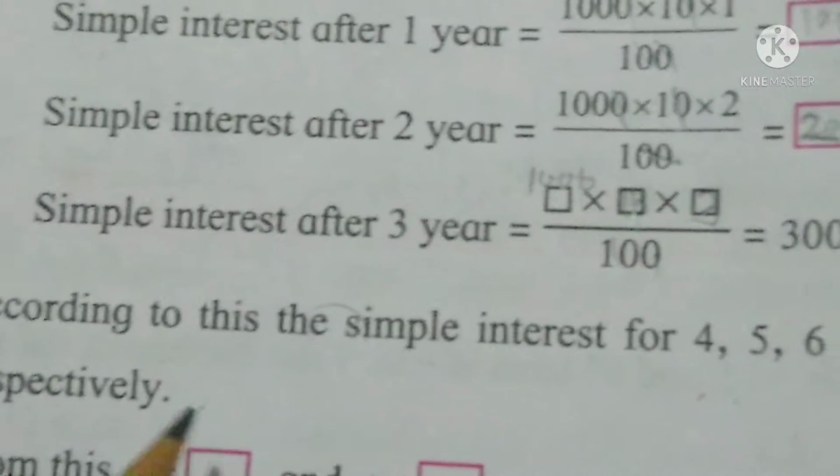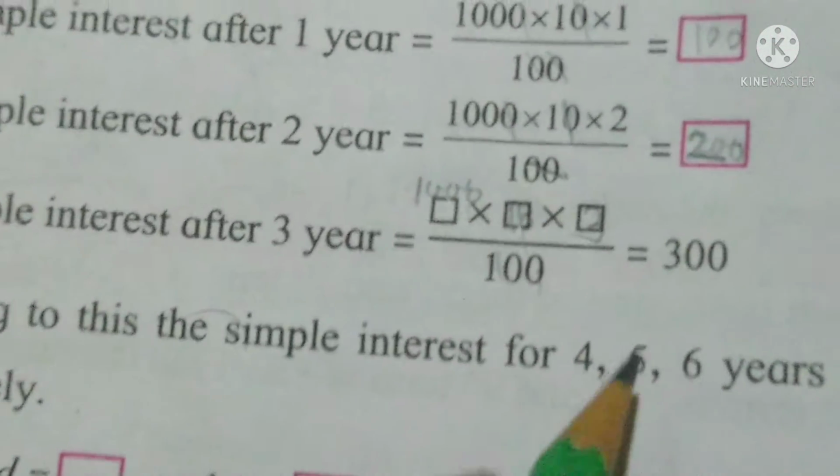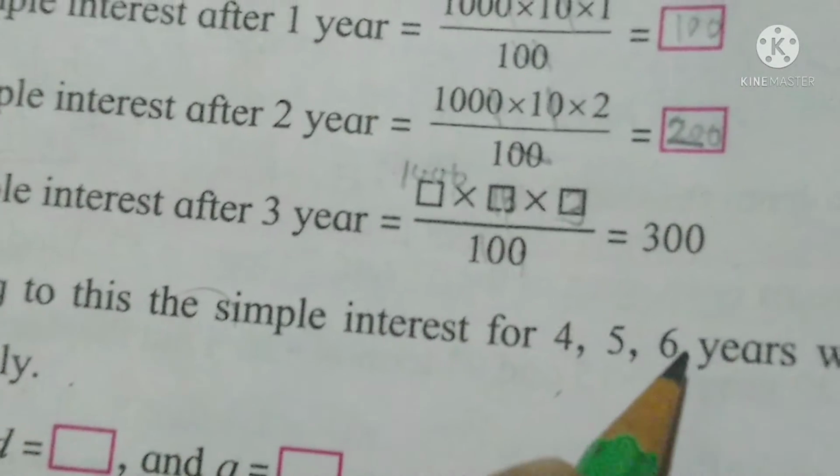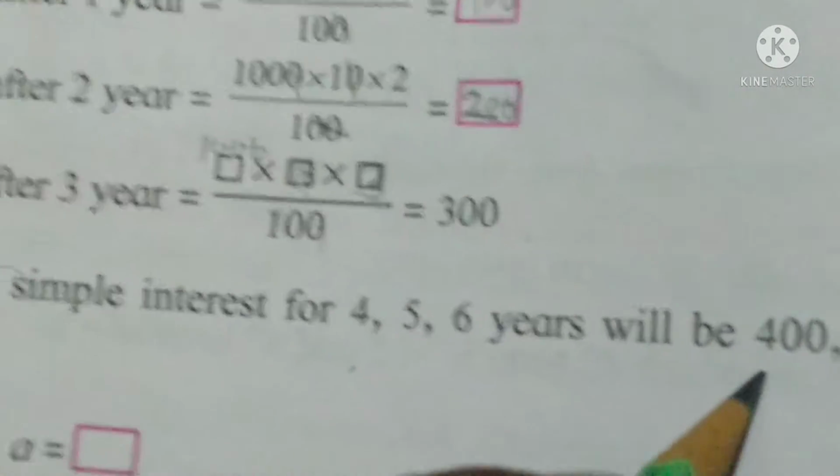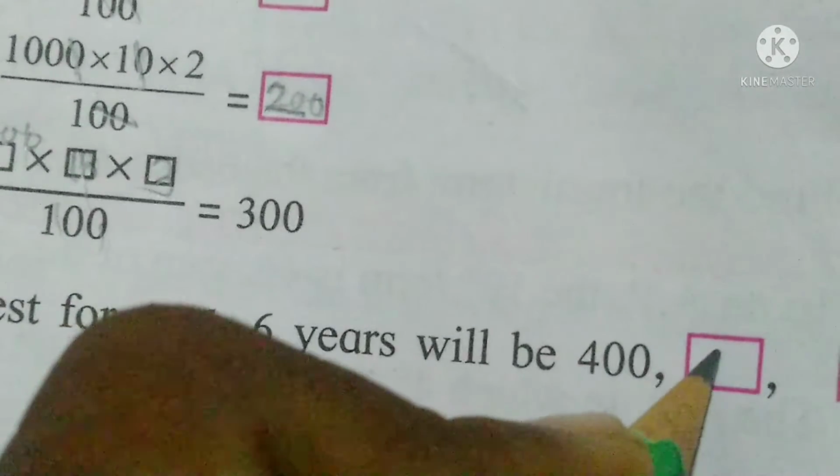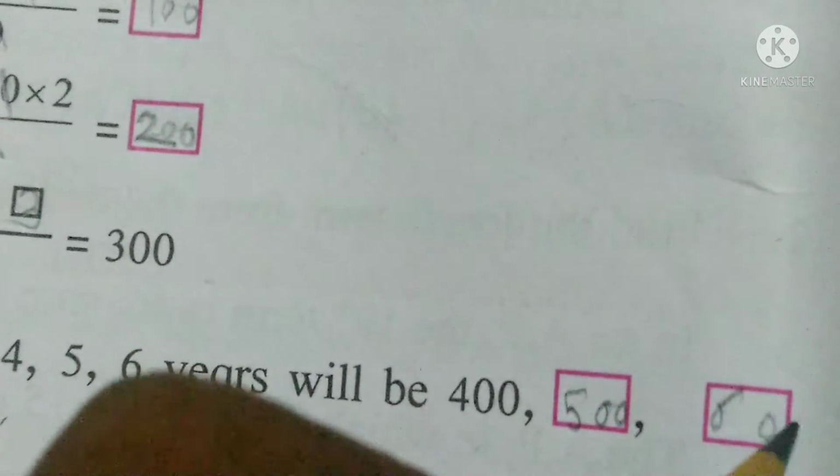According to this simple interest, the 4th, 5th and 6th years will be 400, 500 and 600.